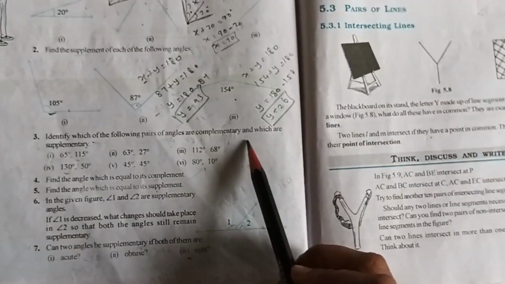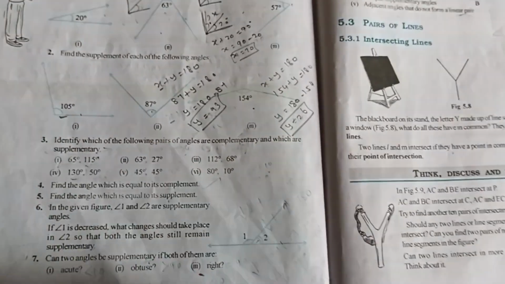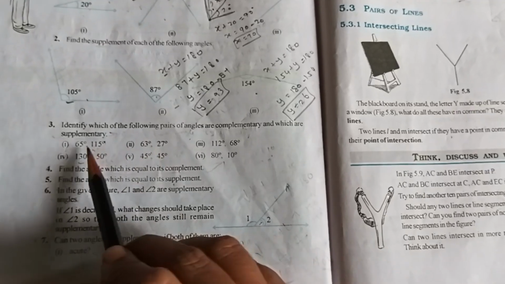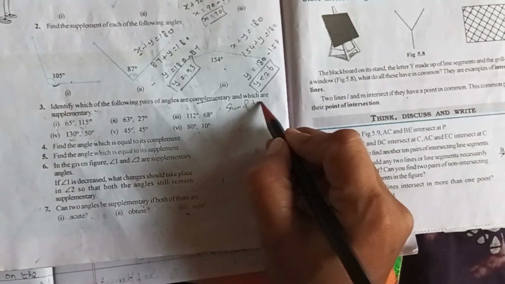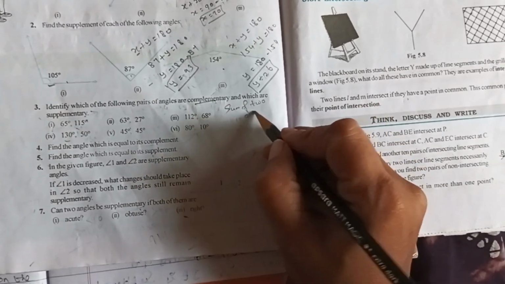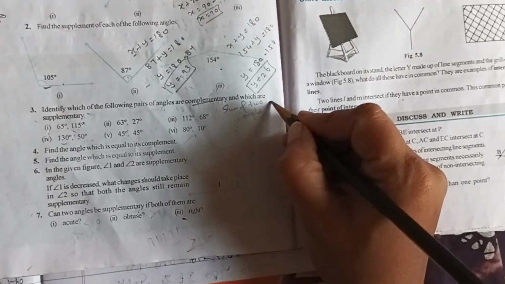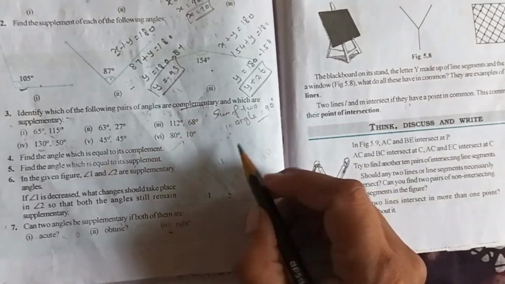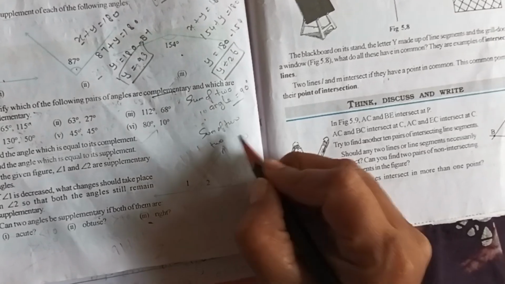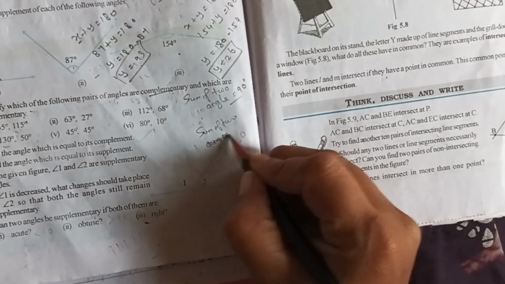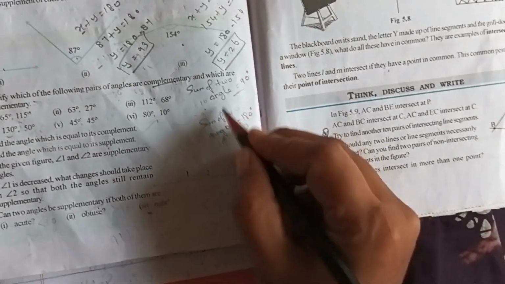Next, third question: identify which of the following pairs of angles are complementary and which are supplementary. We need to find which is complementary and which is supplementary. Already we know the statement of complementary: the sum of the measures of two angles is 90 degrees. Similarly, if the sum of the measures of two angles is 180 degrees, it is a supplementary angle.